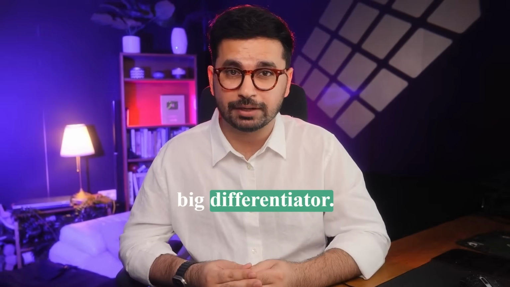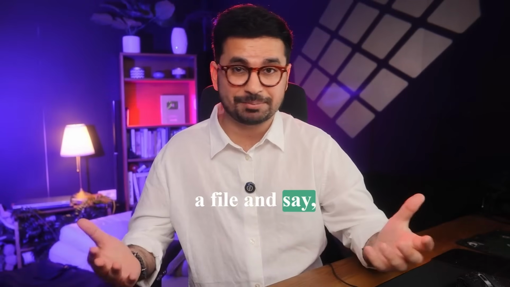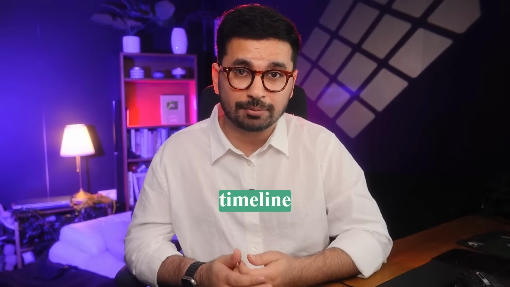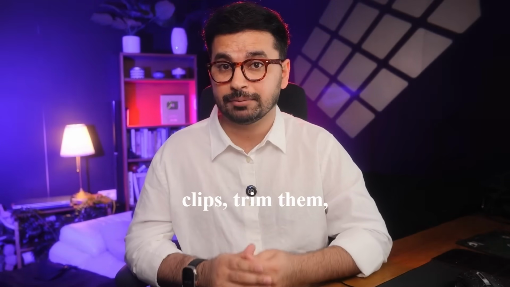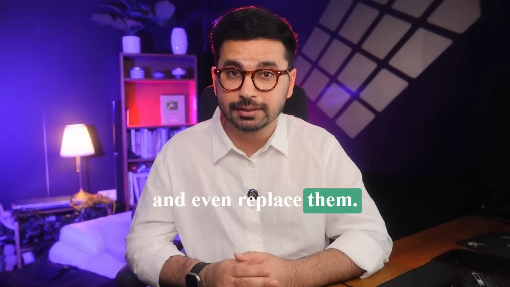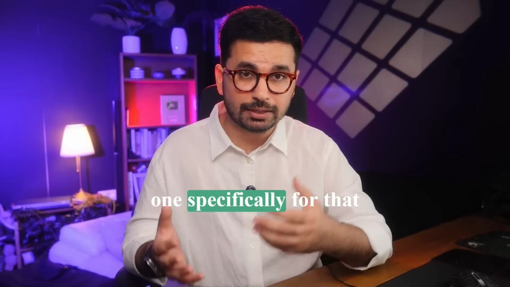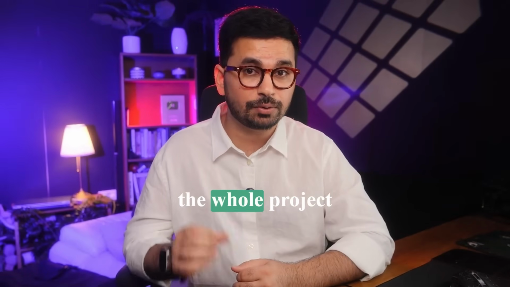Now here's the big differentiator. Most AI video tools stop at generation. They give you a file and say good luck. But BeatViz has an actual editing mode. You have a full timeline where you can drag and drop clips, trim them, reorder them, and even replace them. If a specific clip is not hitting right, you can generate a new one specifically for that particular slot without starting the whole project over.